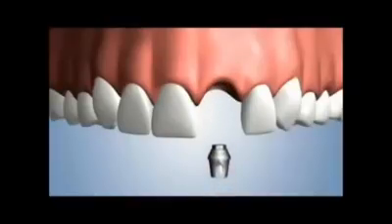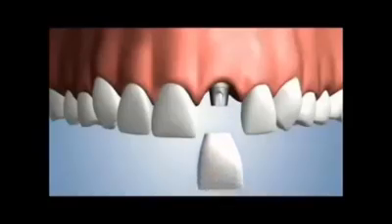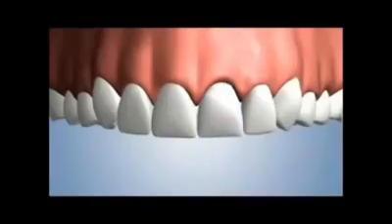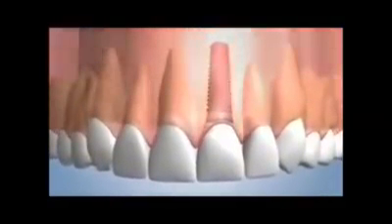The fourth option replaces the natural tooth root with a dental implant that is inserted into the bone. An abutment is secured to the implant, and a crown is secured to the abutment. The dental implant option closely mimics the design and function of your natural tooth.